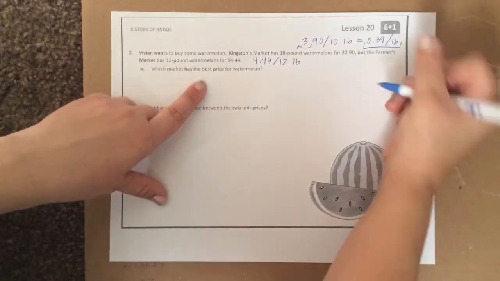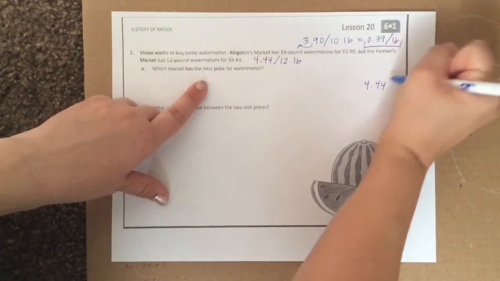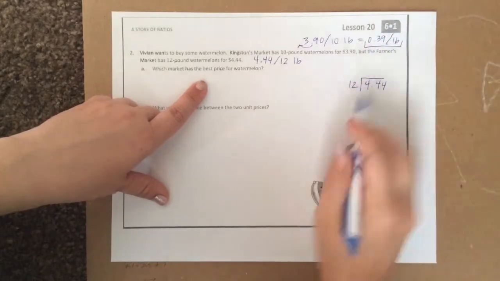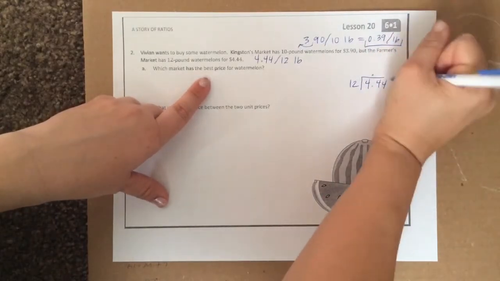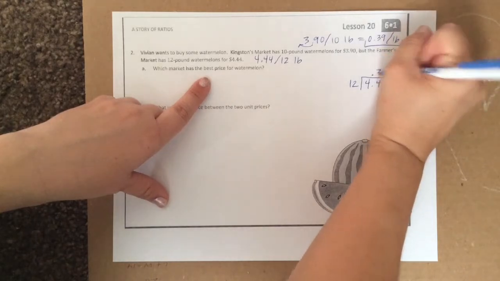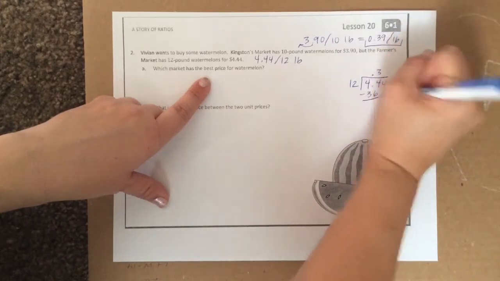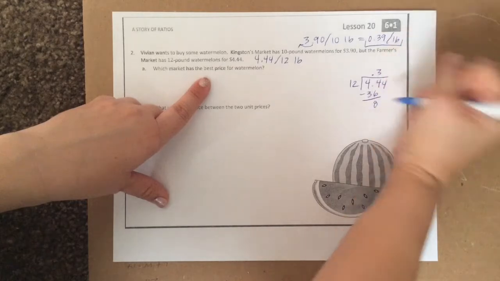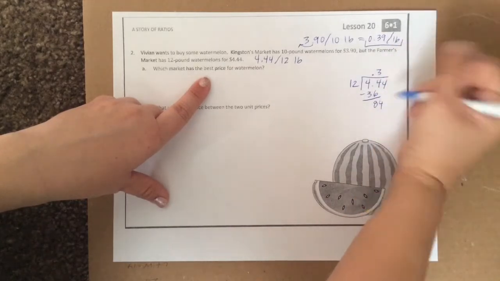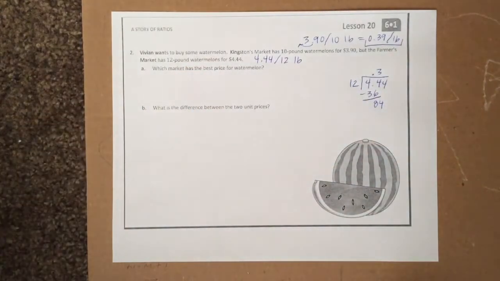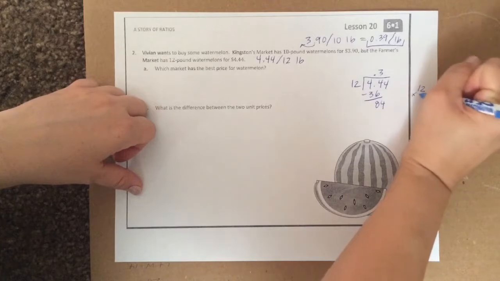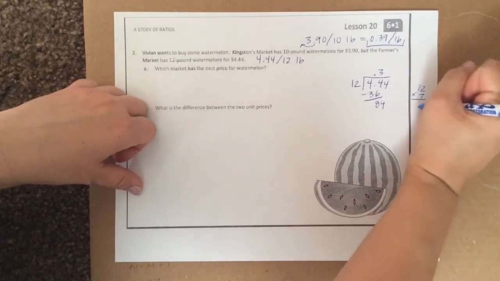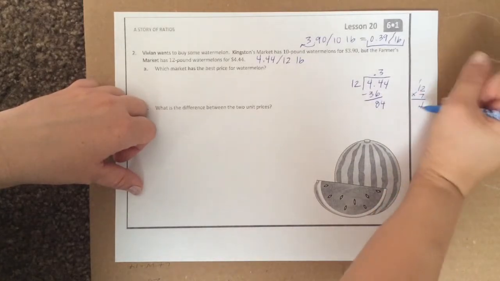Here we actually do have to do the division. So 444 divided by 12. 12 goes into 44. 12 times 3 is 36. 12 goes into 84. Well, I know 2 times 7 is 14, so let's try 7. 1 times 7 is 7, 8.